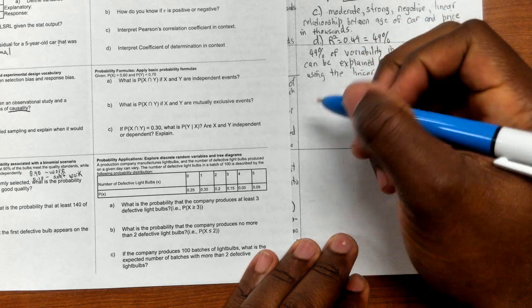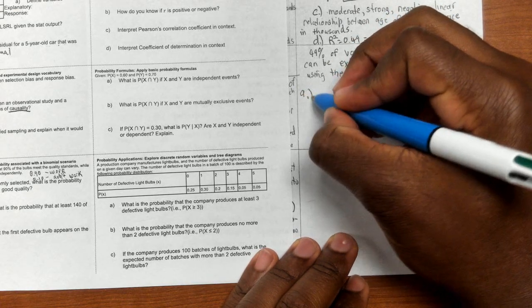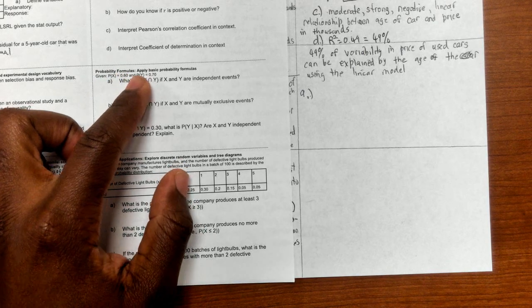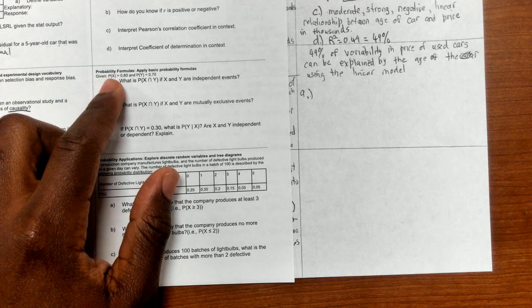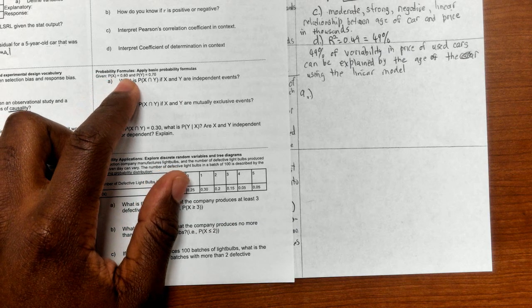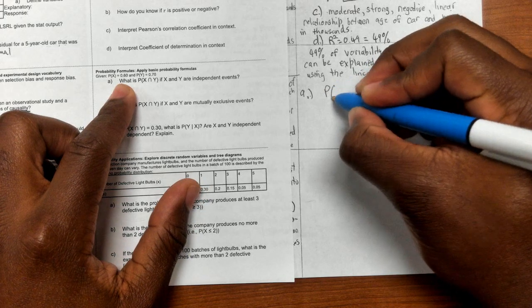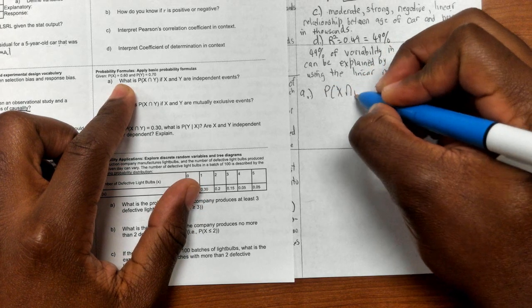Alrighty, guys. So here's the final two questions. Okay, so question 9. So we're trying to evaluate probability formulas and apply basic probability formulas. All right. So it says probability of x is 0.6, probability of y is 0.7. What is the probability of x and y?